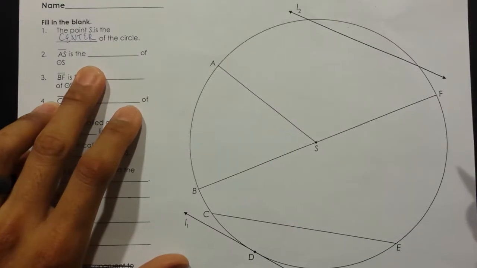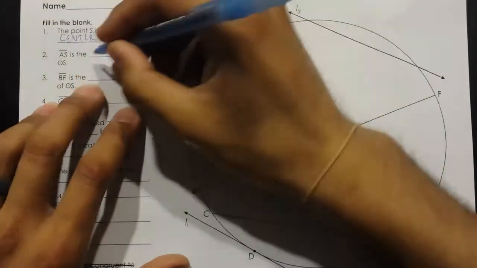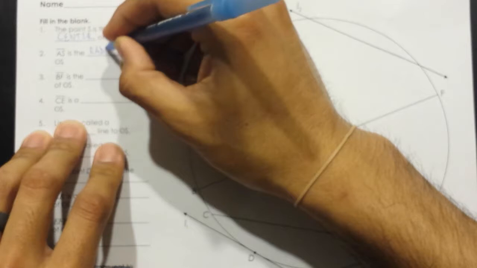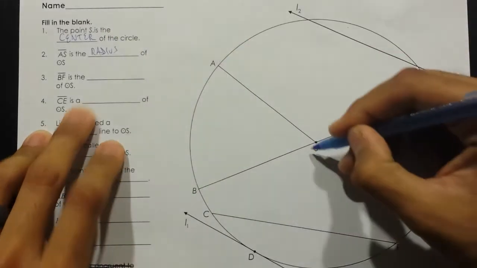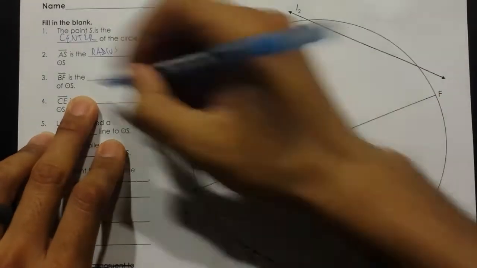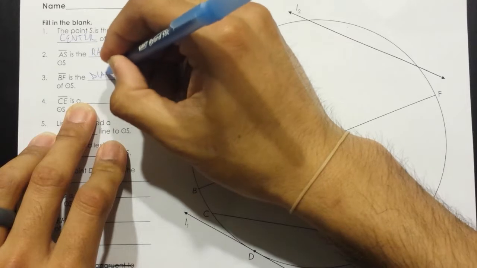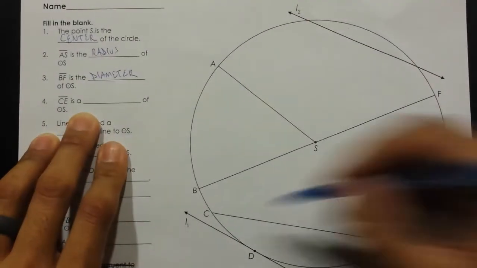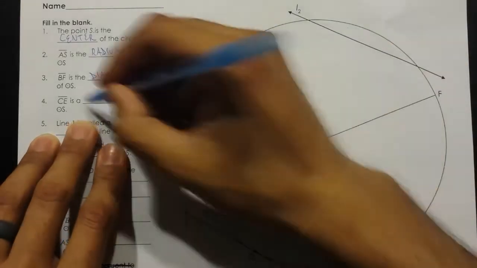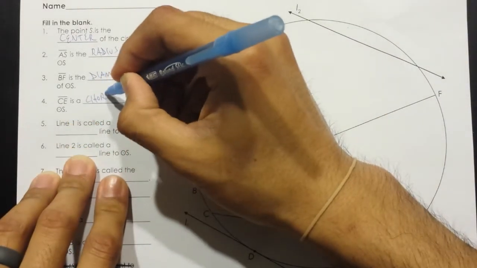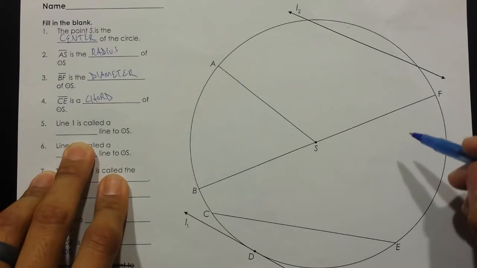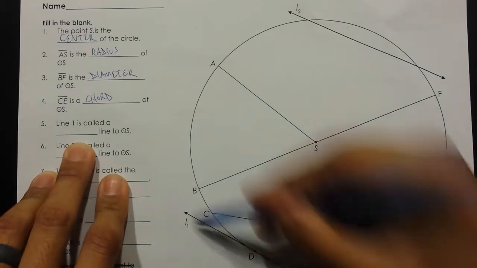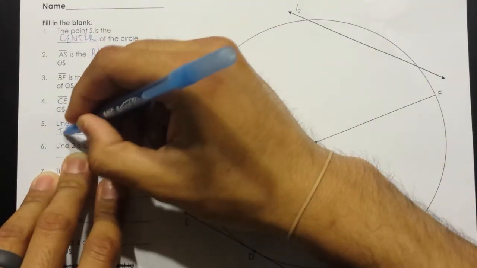These are just running back over those vocabulary terms. AS is the radius. Here, BF is the diameter. You need to make sure you're familiar with these terms, or at least you can pick them off the board. CE is here, that's the chord. Line 1 is here, that's a tangent.